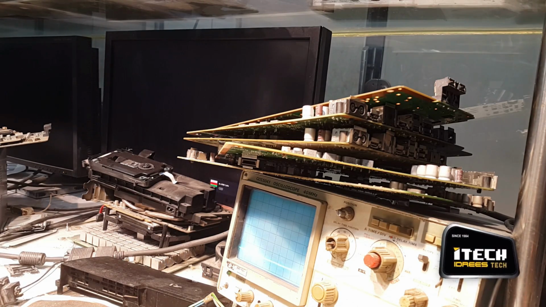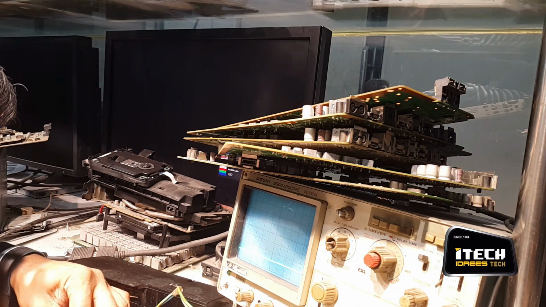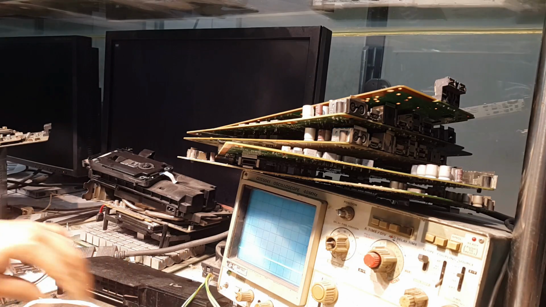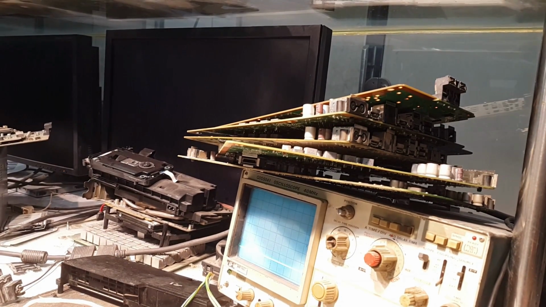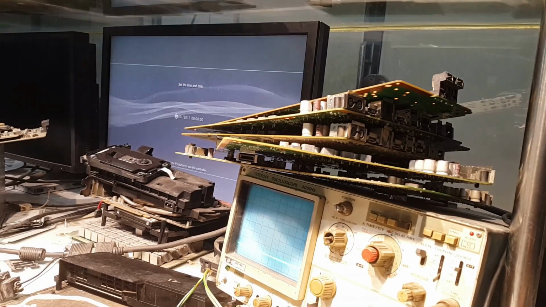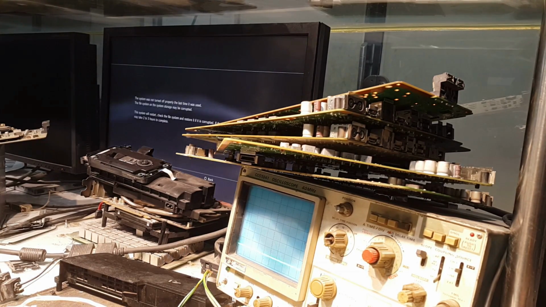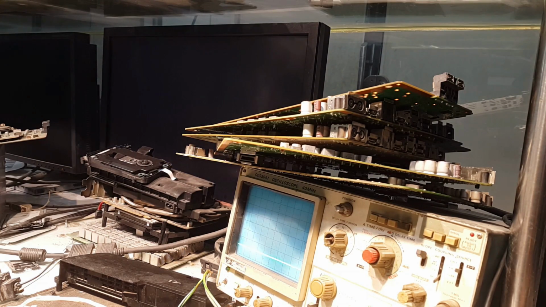Now let's check for any further fault about display. Hopefully there should not be. Yes, it is fine.